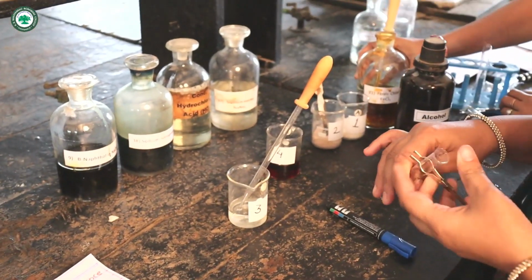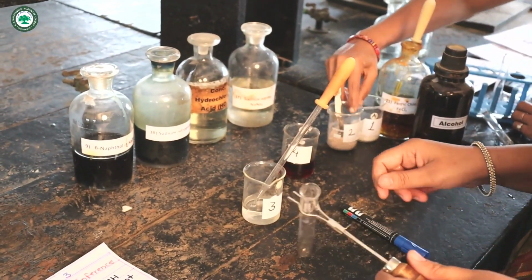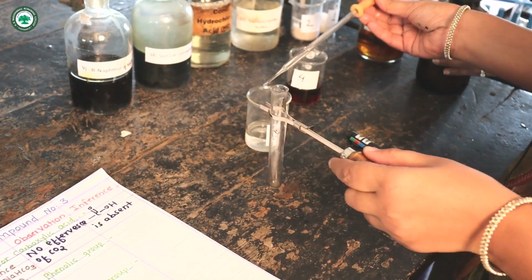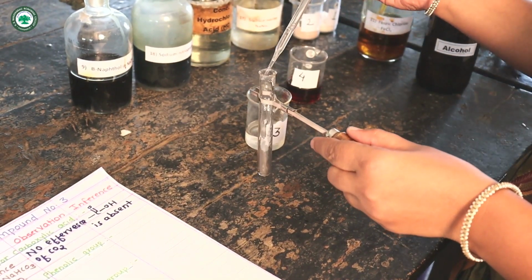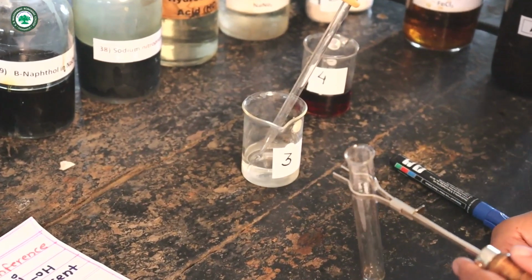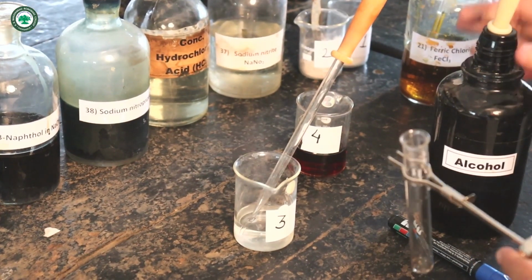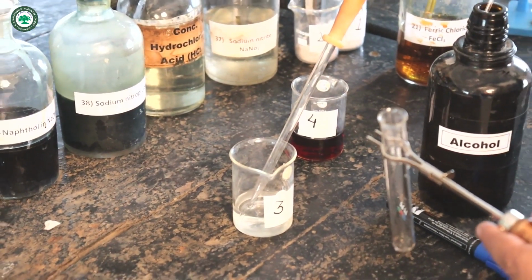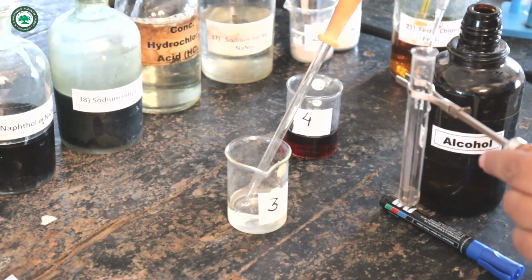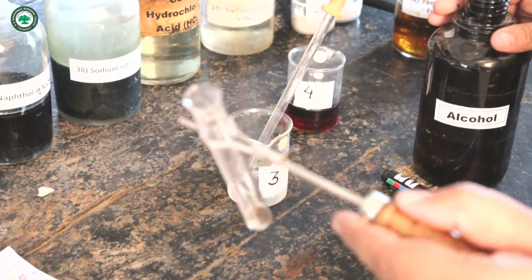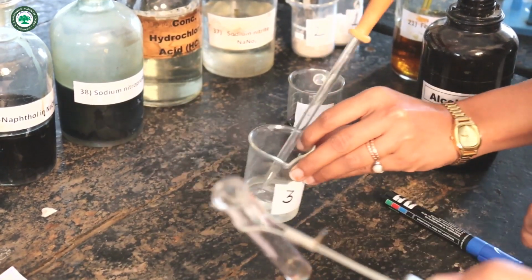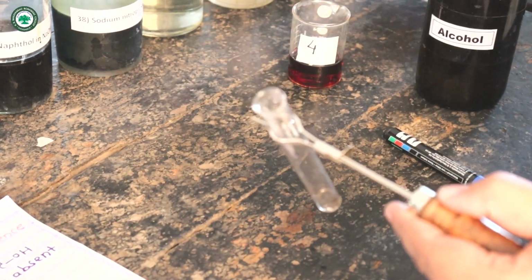Then next test for phenolic. Take a small amount, 1 to 2 ml, of compound third in a test tube. Then add alcohol, shake the test tube, then add neutral FeCl3 solution.